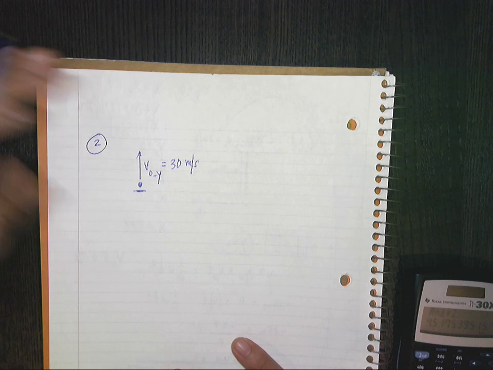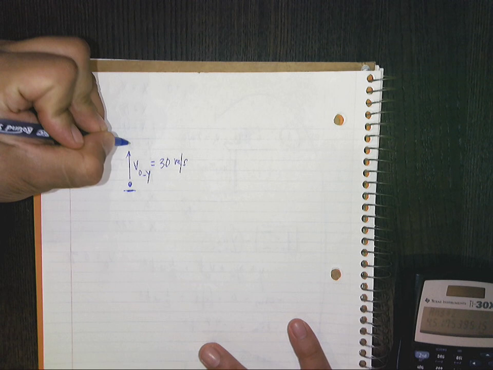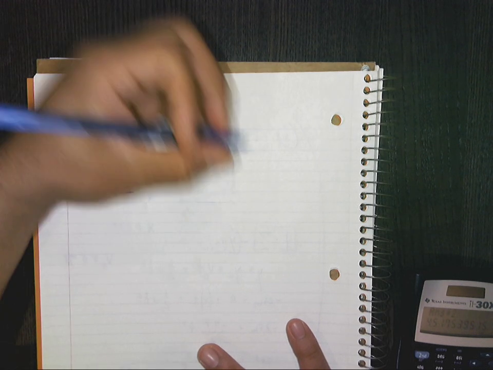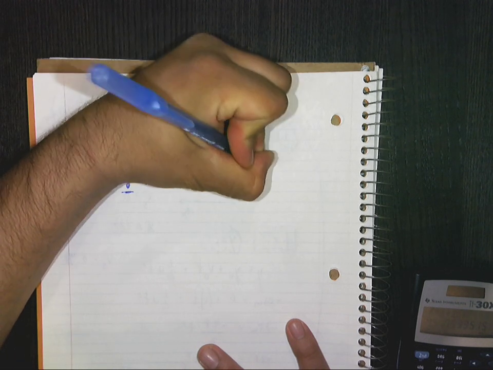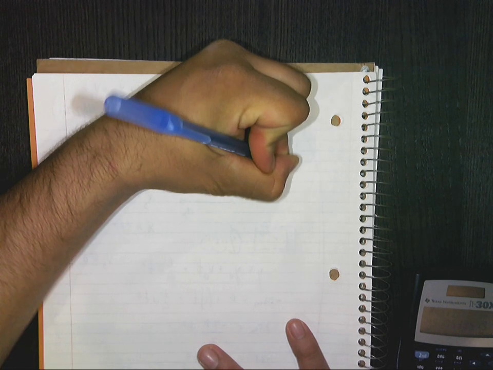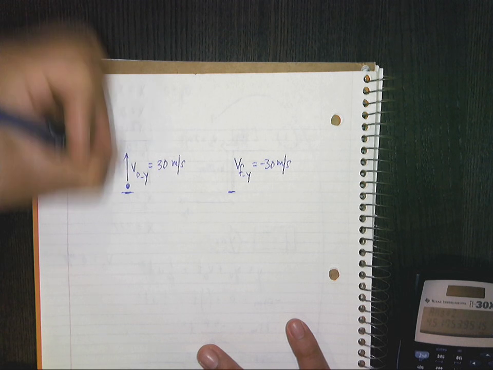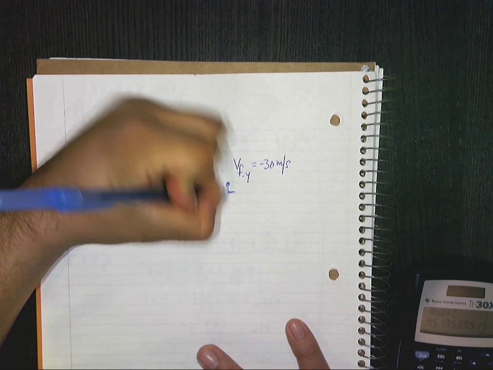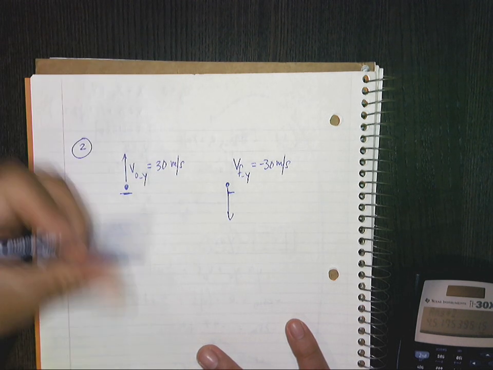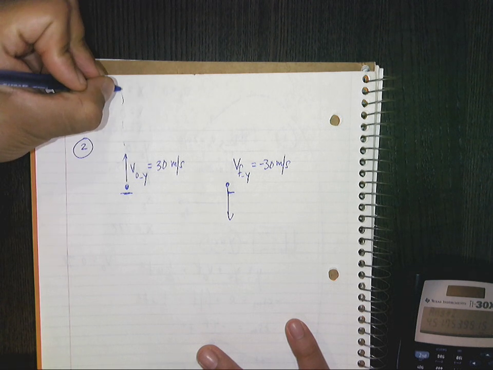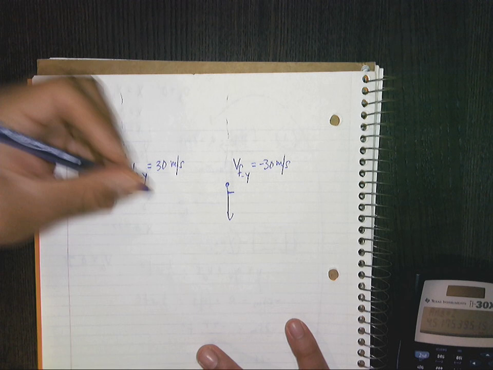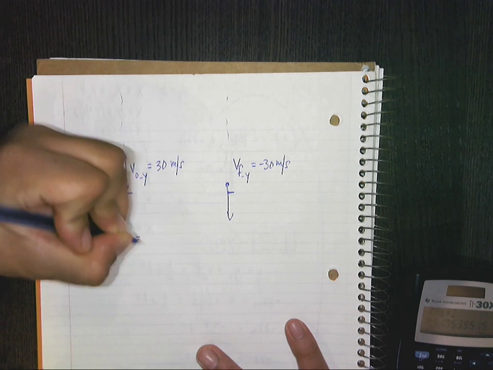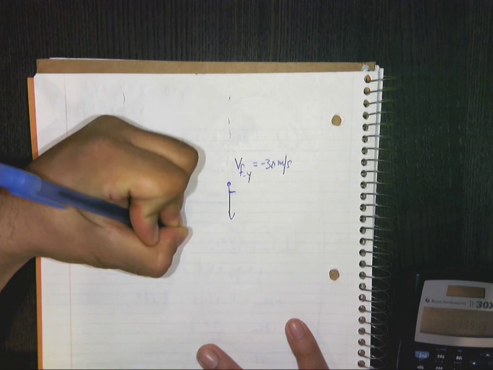Okay, so a couple things. I know it's going to go straight up, and then it's going to come straight down. So your V final in the y is equal to -30 meters per second, assuming that it's hitting straight up and straight down, that's what we're considering. Okay, so with that equation we can get V equals VO plus AT.